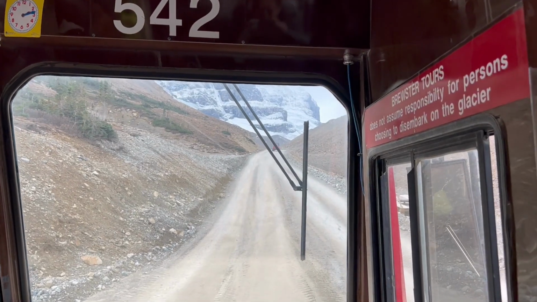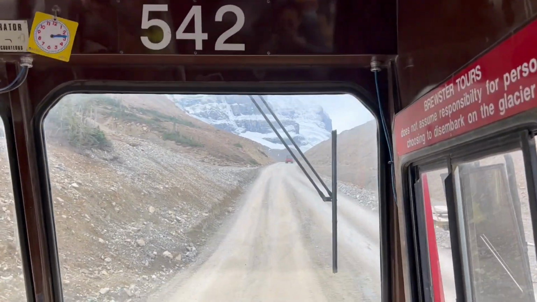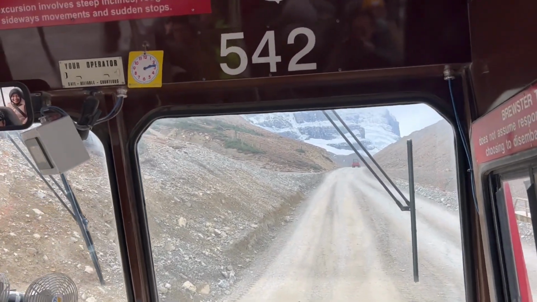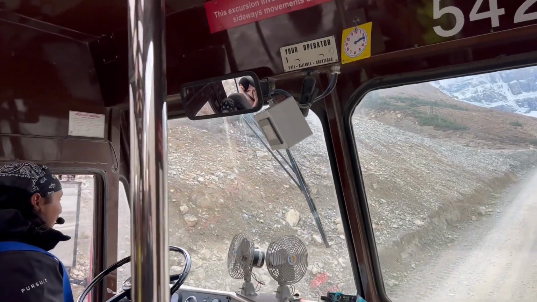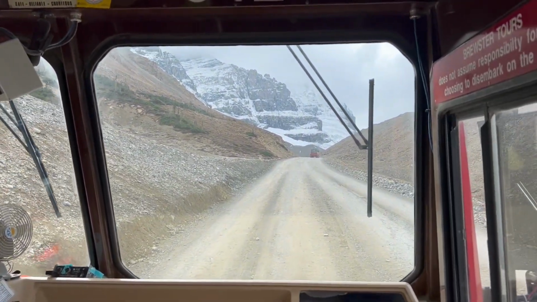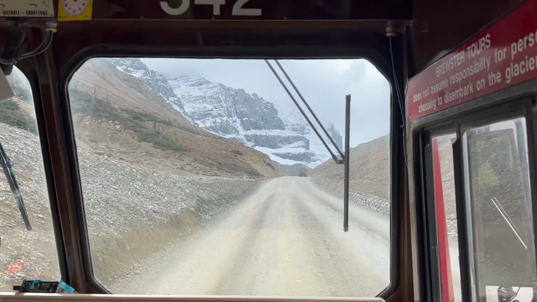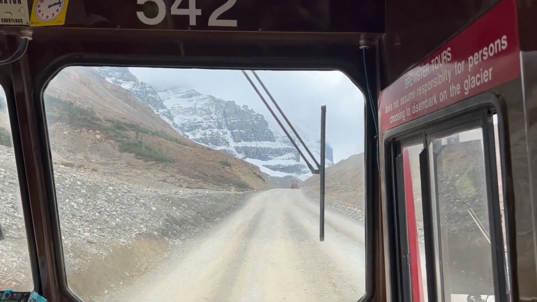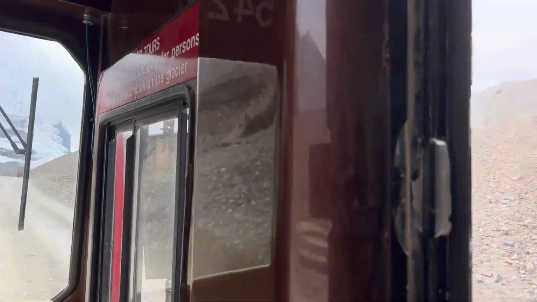Here we go. And 1, and 2, and that's the maximum speed. That's it. All right, everyone. Now let's start our tour. If you see on your right-hand side, you could see these loose rock and dirt piles.